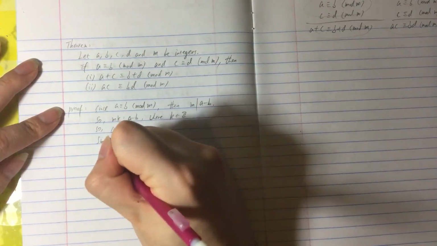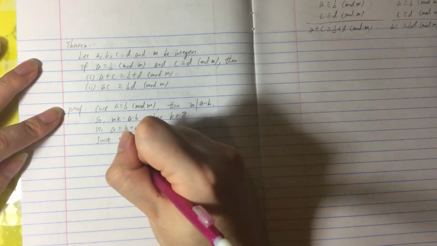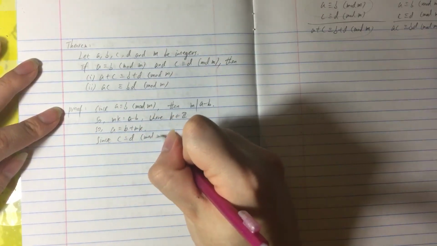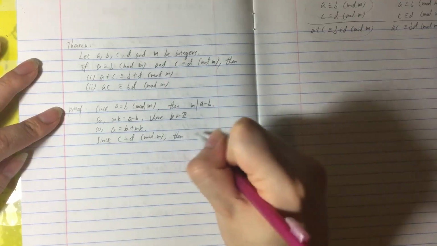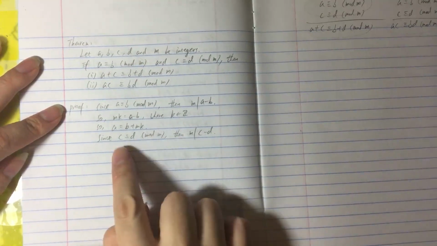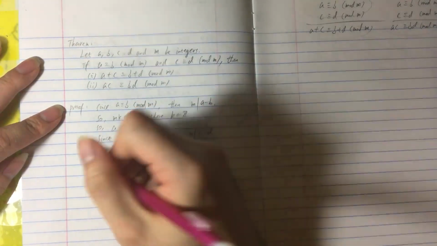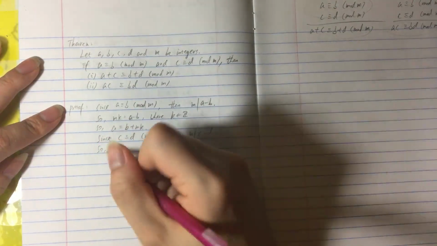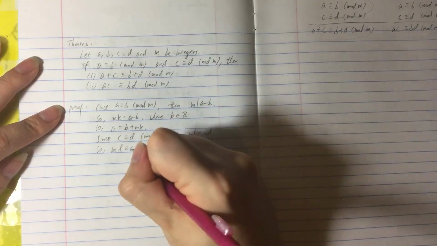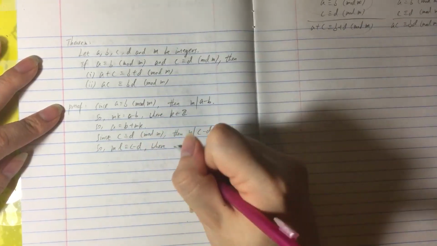Similarly, since C is congruent to D mod M, then M divides C minus D. So that means M times the integer L is equal to C minus D, where L is an integer.